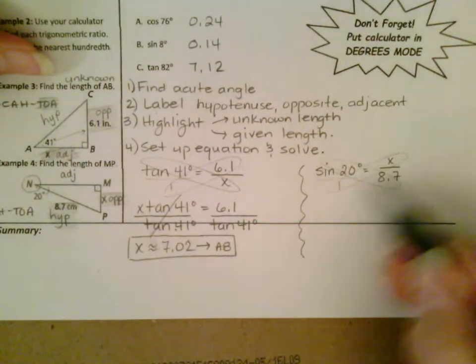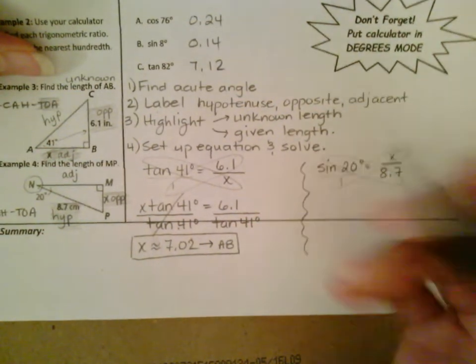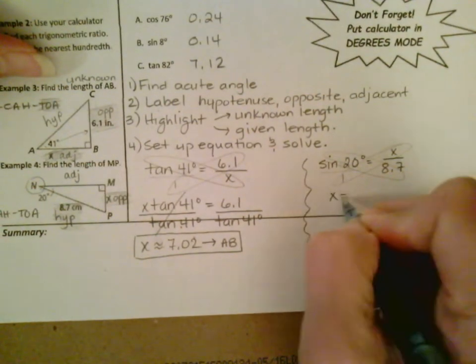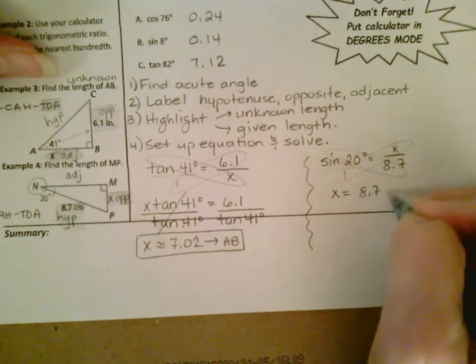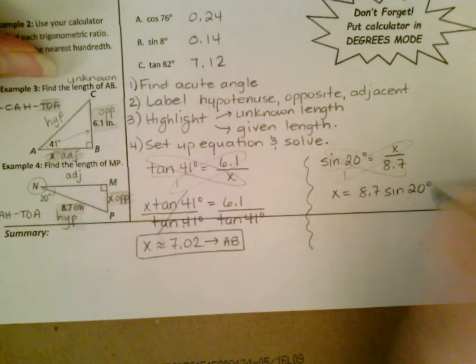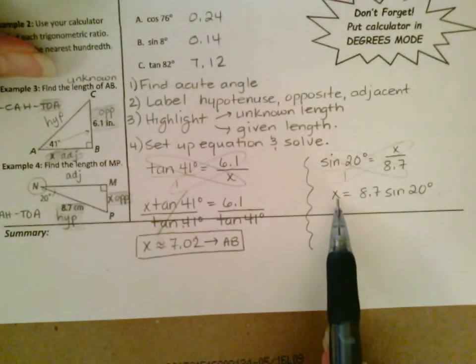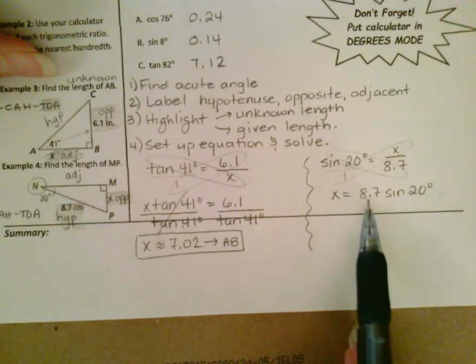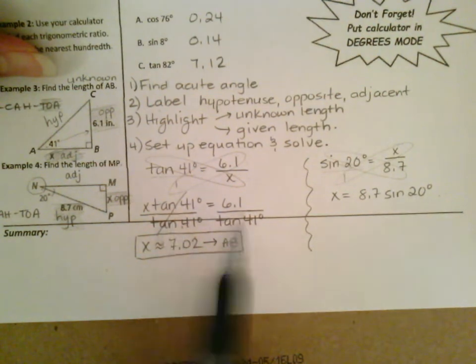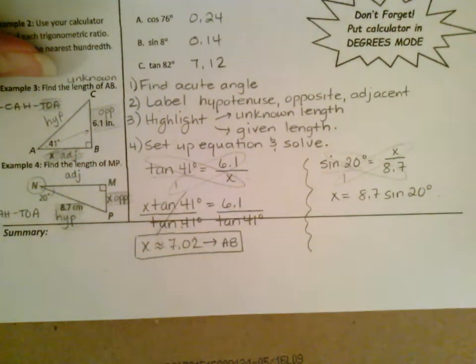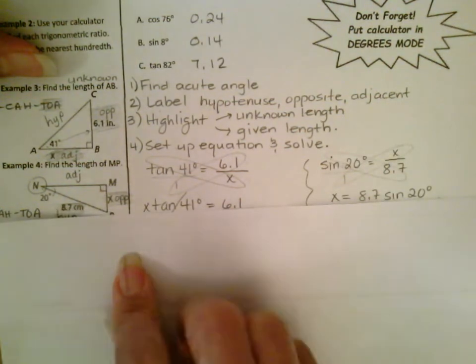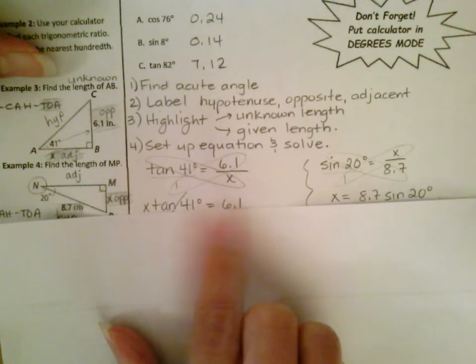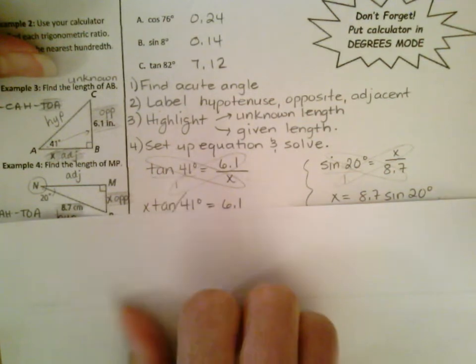Now this one here has the X. So 1 times X is just X. I'm going to write X equals, and then this right here is going to be 8.7 sine of 20 degrees. And notice how cool this is, because here my X has already been isolated. I don't have to do anything else but plug it into the calculator. Over here, the X was not isolated. It actually looked like this before we isolated it. You see, the X had some company, X tangent of 41, so I had to divide both sides to get my X by itself. That's not the case over here on this side.